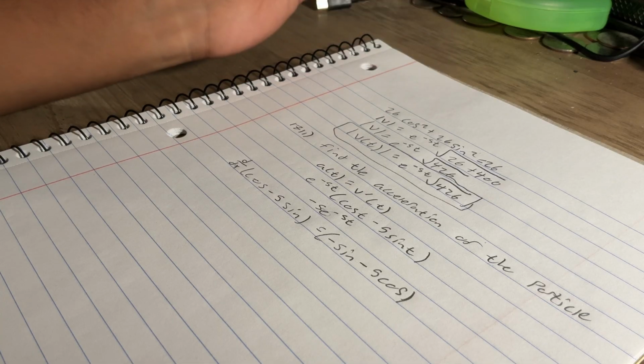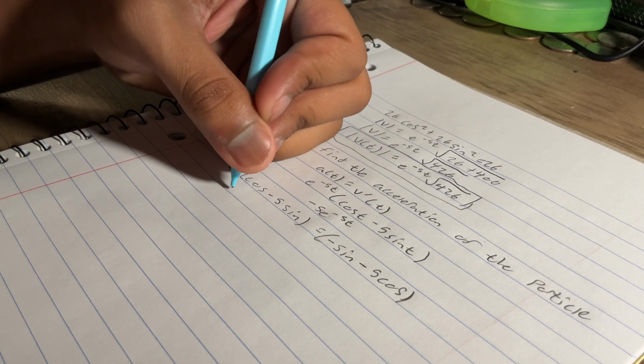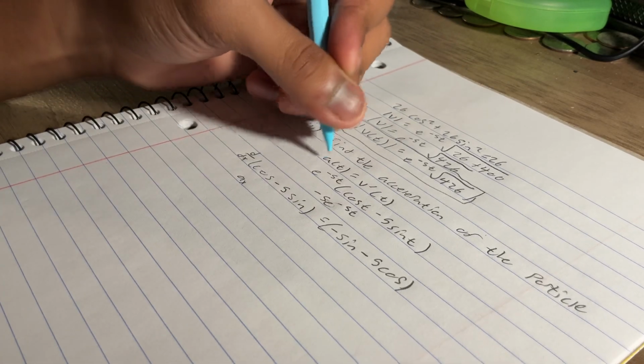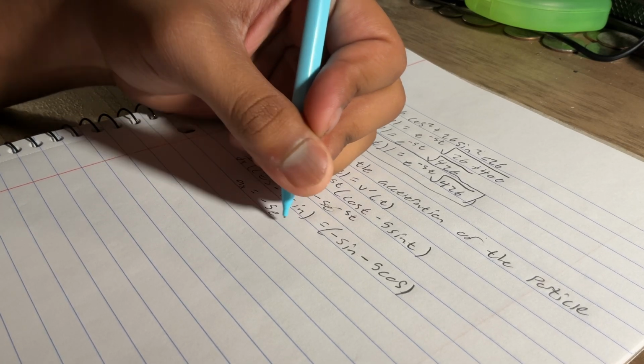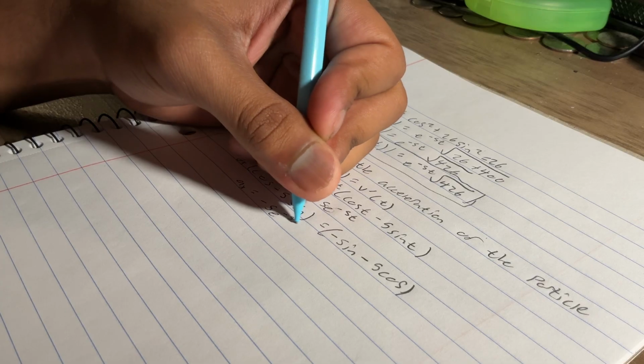So you plug that back in, using acceleration equals negative 5e to the negative 5t.